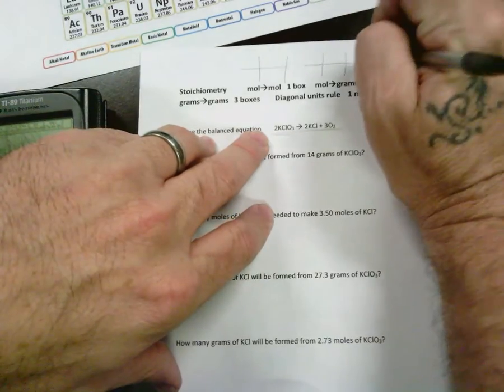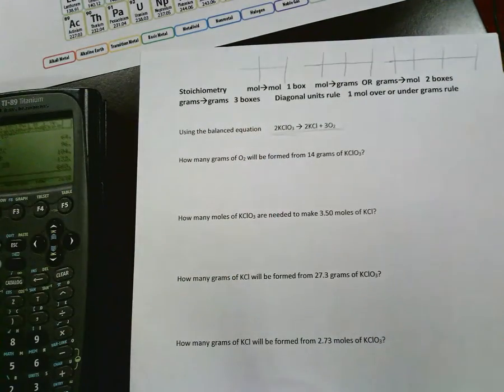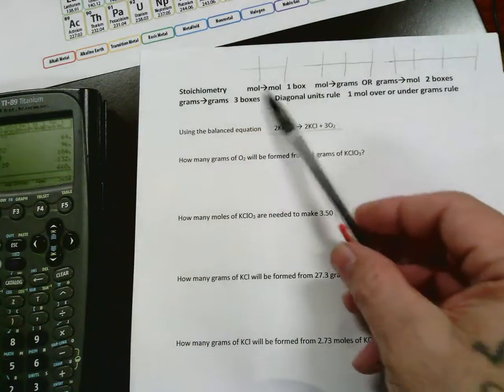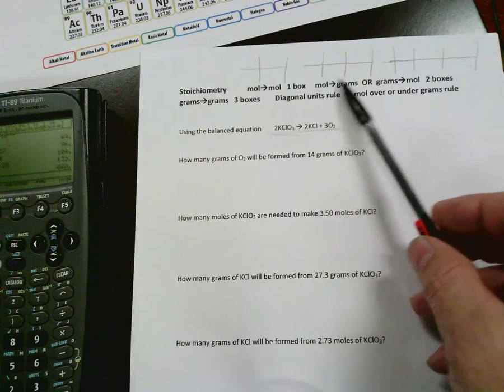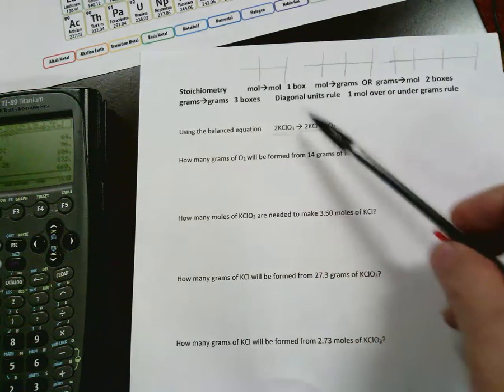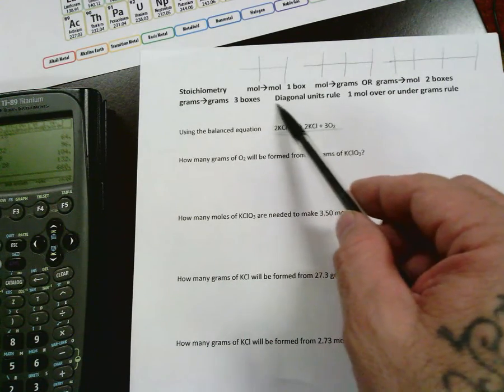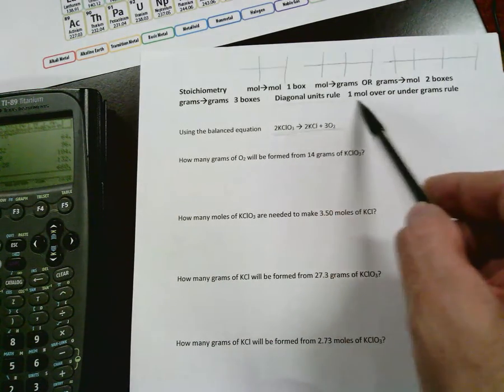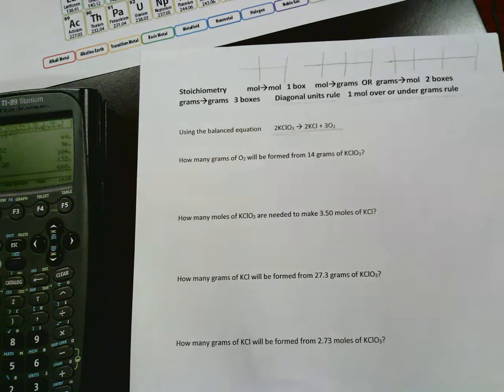But anyway, one, two, and three boxes. You have moles to moles, that's a single box. Moles to grams or grams to moles, that's two boxes. And grams to grams is three boxes. And you've got two rules, the diagonal units rule and the 1 mole over or under grams rule. If you go by those two rules, you can't fail to do these.